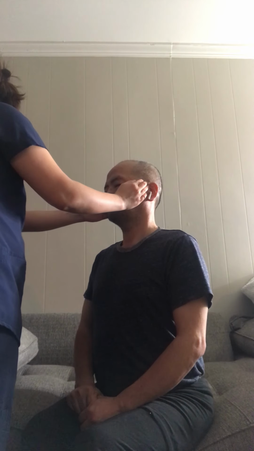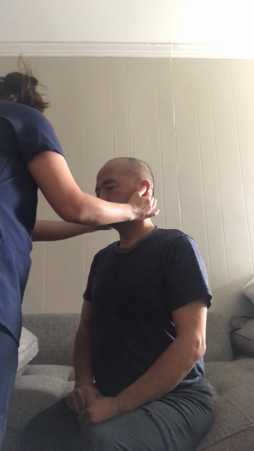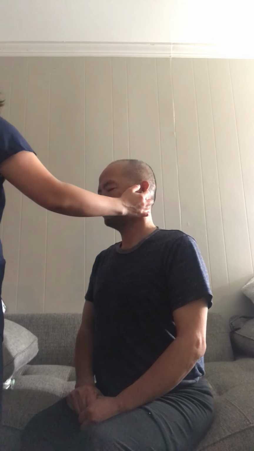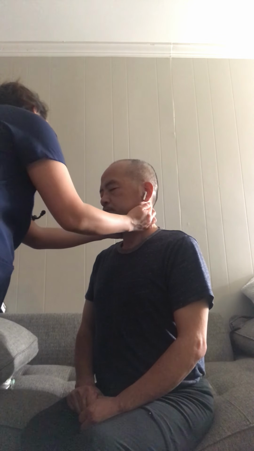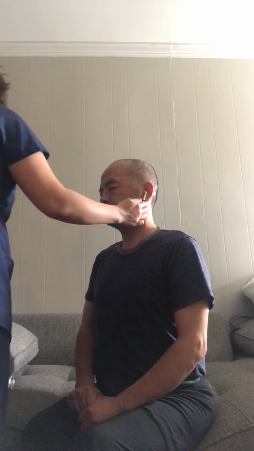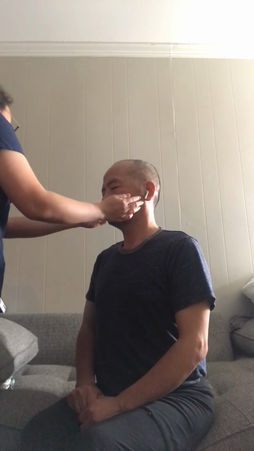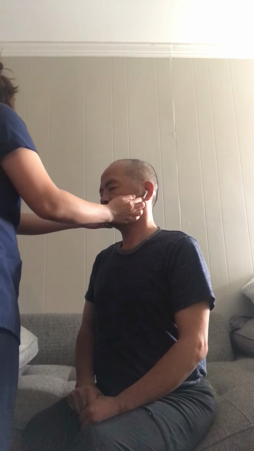The postauricular node can be palpated behind the ear. The occipital node can be palpated at the posterior base of the skull. The tonsillar node can be palpated right here at the angle of the mandible.